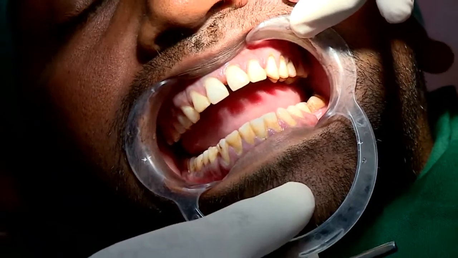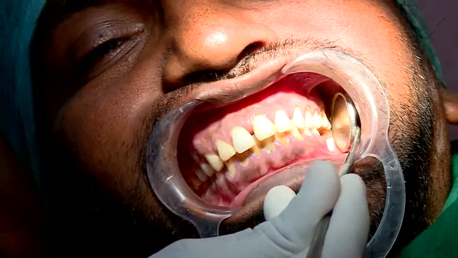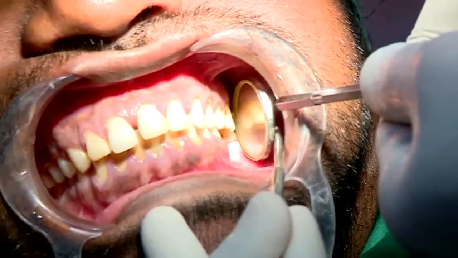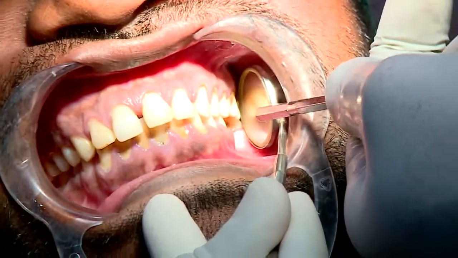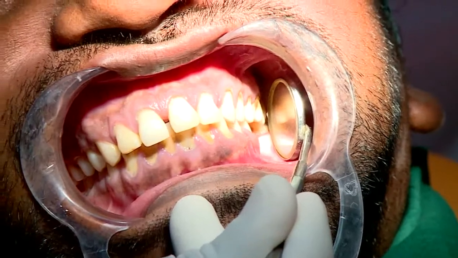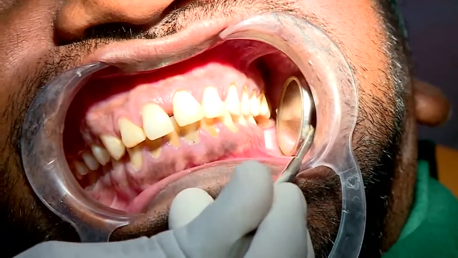If you can see in the mirror, there is an adequate amount of space there for us to place a tooth. The supraeruption is minimal.